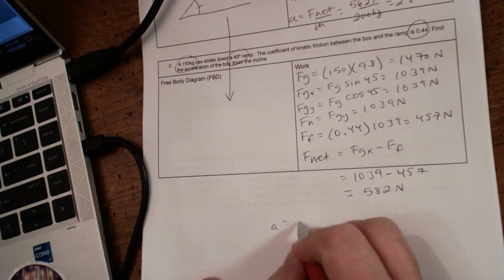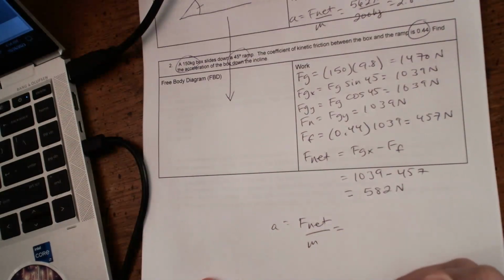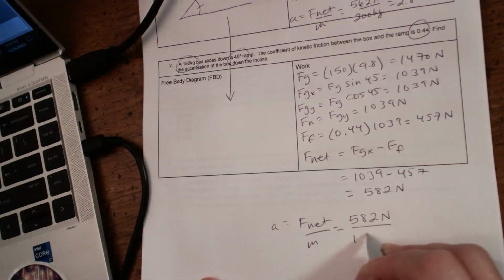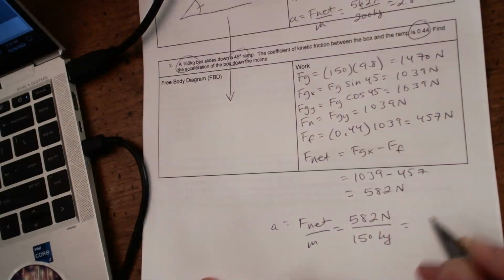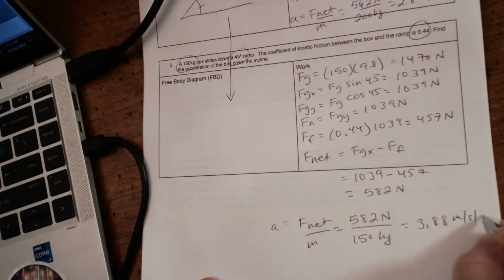All right. And then acceleration, F net divided by mass, is 582 divided by 150. And that is, I got like 3.88 or 3.9. You could round it. That's fine. Meters per second per second. All right, so I'll continue the homework in the next video.